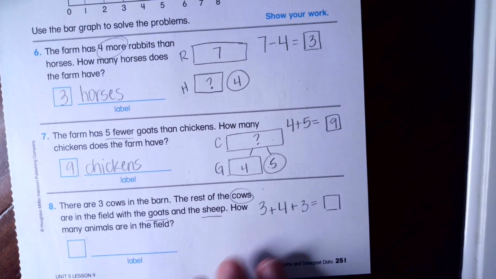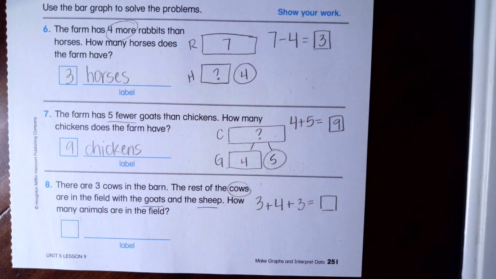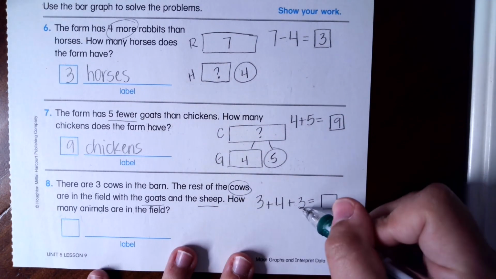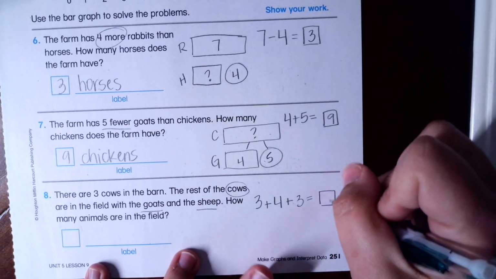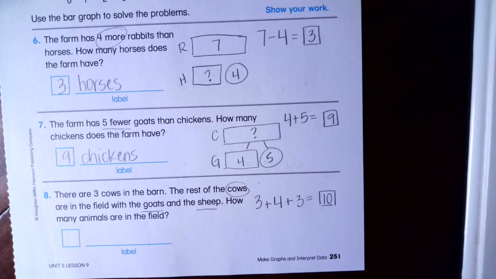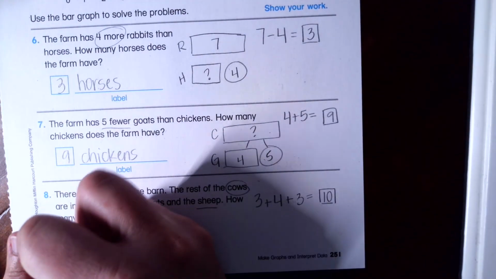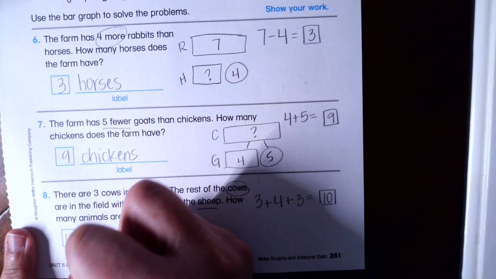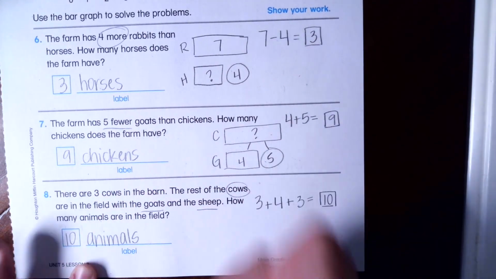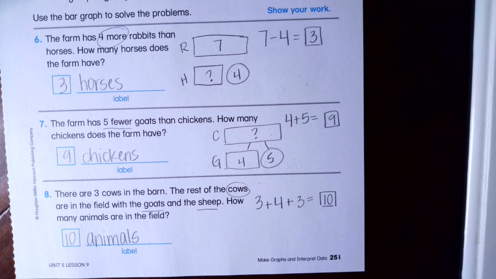So go ahead and solve that if you haven't already. 3 plus 3 is 6, plus 4 more is 10. So 10 animals on the field. Excellent job, my friends.